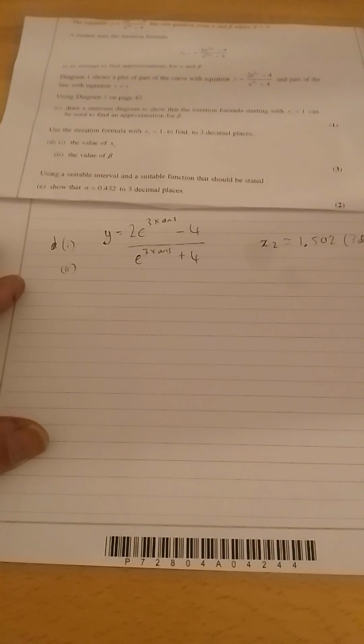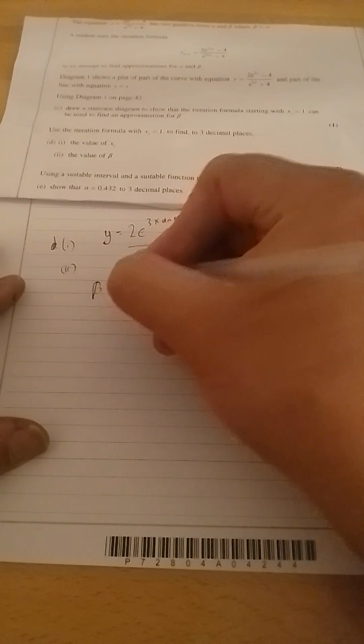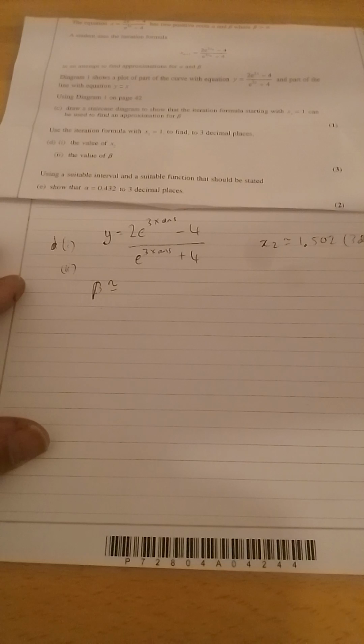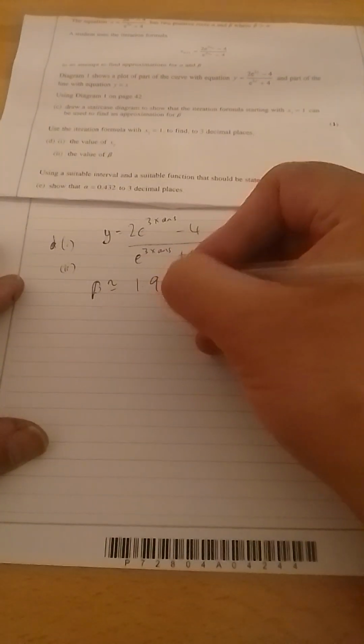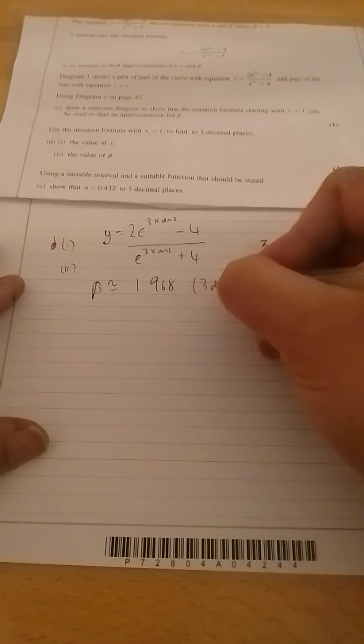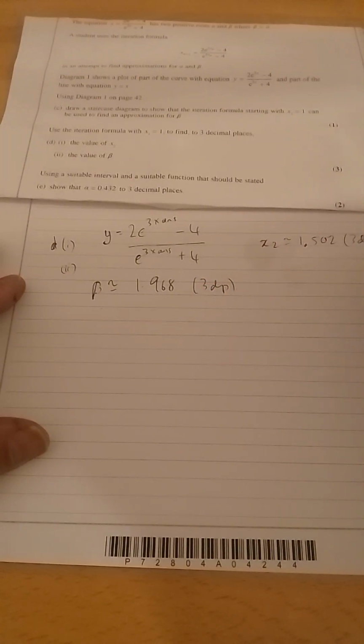And if you continue doing it, eventually the value will converge. So you can find that beta is approximately equal to 1.968, I think, to 3 decimal places, and that completes part D. And lastly, part E: using a suitable interval and a suitable function that should be stated, show that alpha is 0.432 to 3 decimal places.